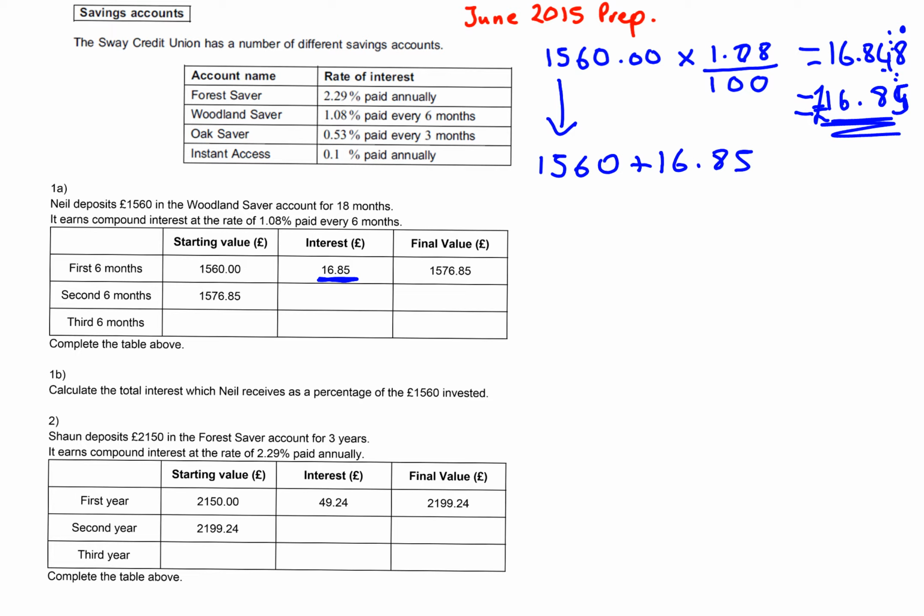You add them together and you get the final value of £1,576.85, and that's the value here. So in 6 months we have earned an interest of £16.85, and at the end of the 6 months we are left with £1,576.85.